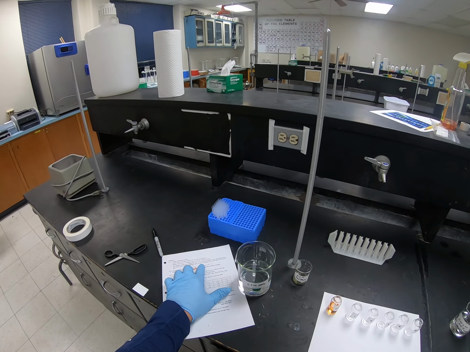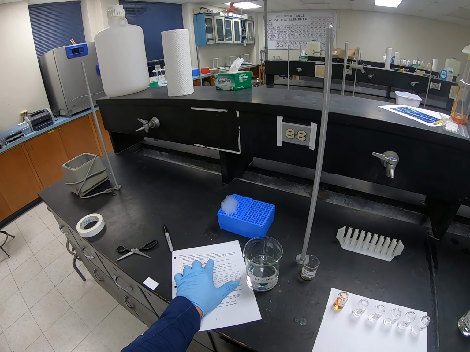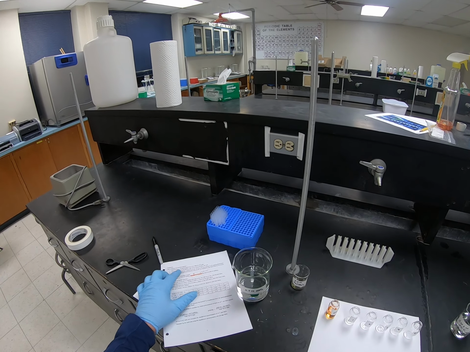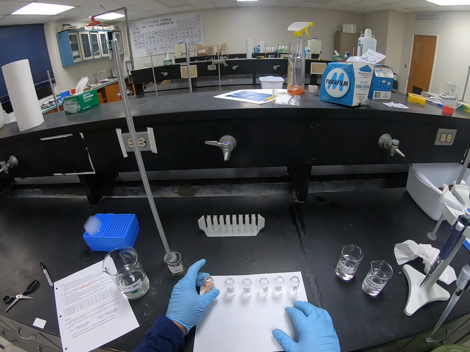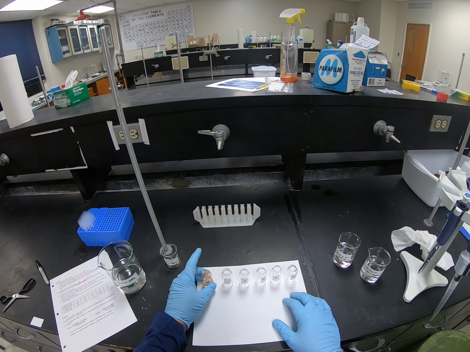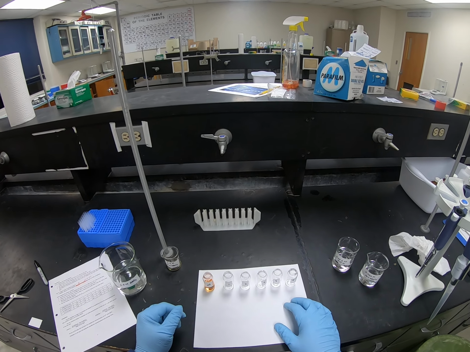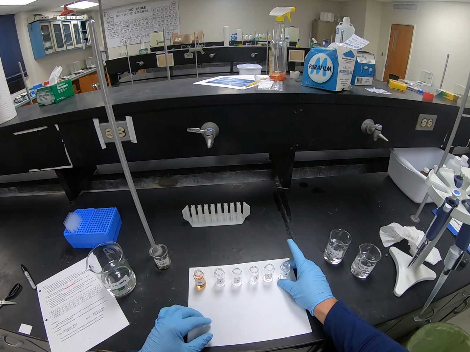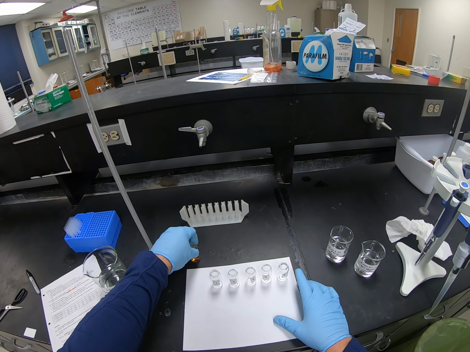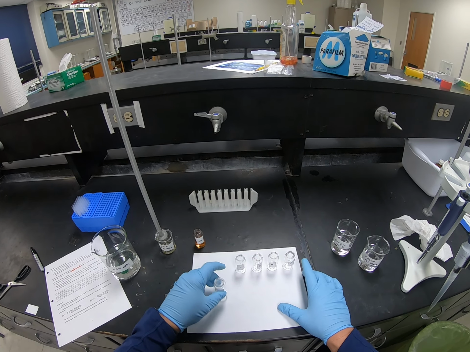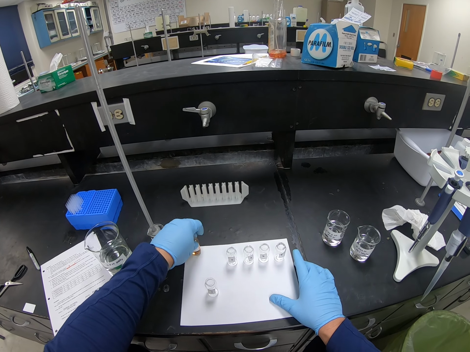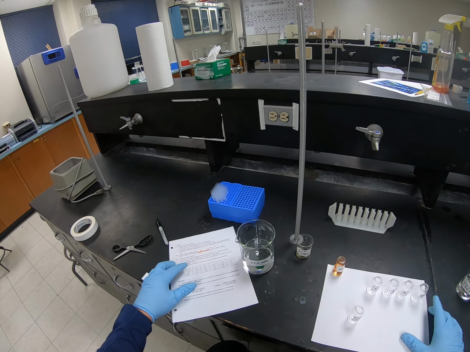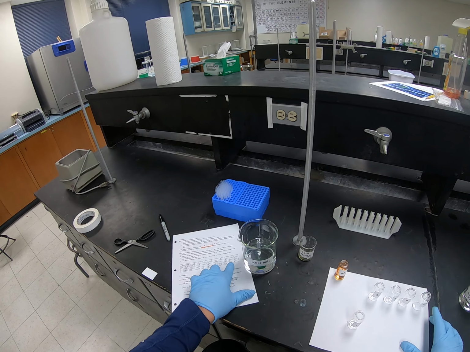And it tells me to read the percent transmission at 447. We may change that wavelength just a little bit, and I'll show you why in just a moment. So the first thing I'm going to do is go ahead and make my other solutions up. I'm going to set this one back a little bit so it's out of the way, at the back of my piece of paper. So I'm going to start making all of these solutions.